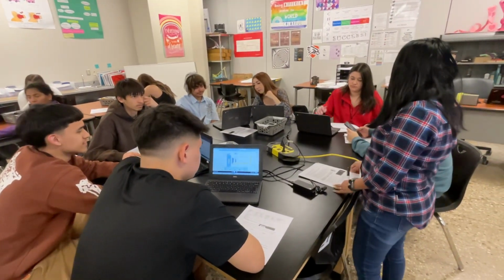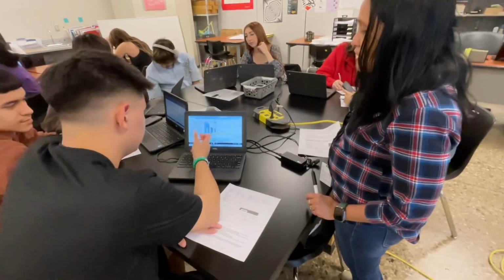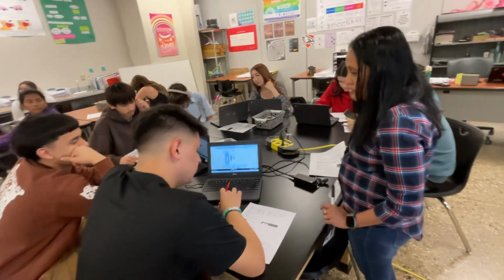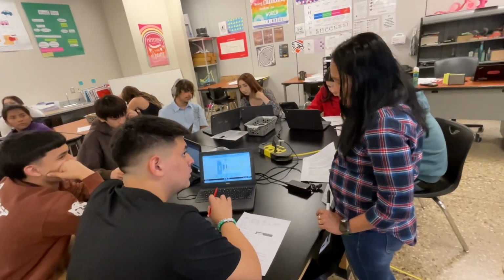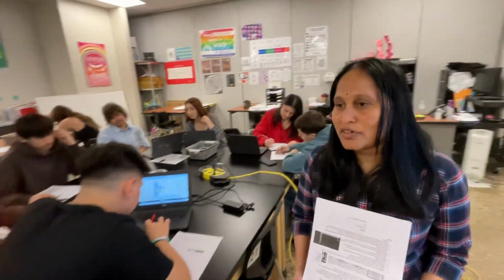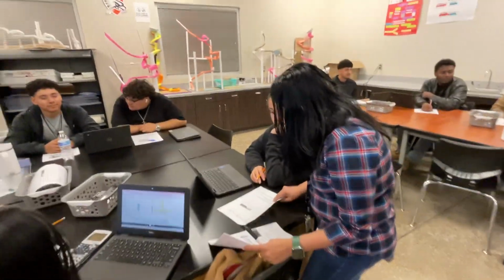Good, very good. Okay, so for this we still have to measure, but the image is on the same side of the lens, so it'd be negative. Yeah, negative, good. That's a good concept. Do we have any questions here? You're still confused? Okay.